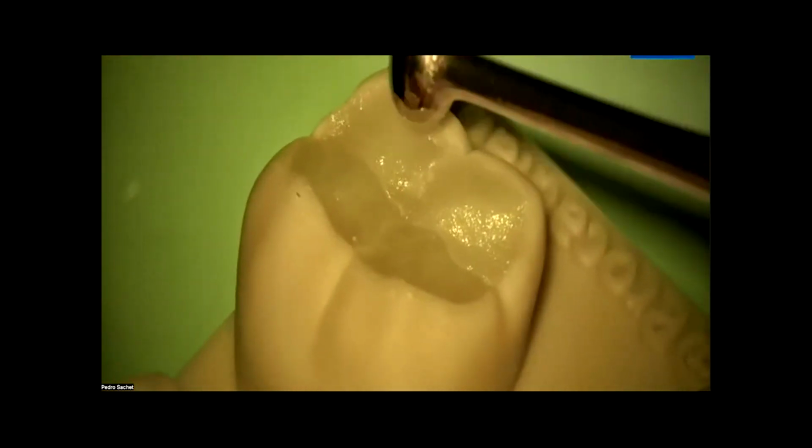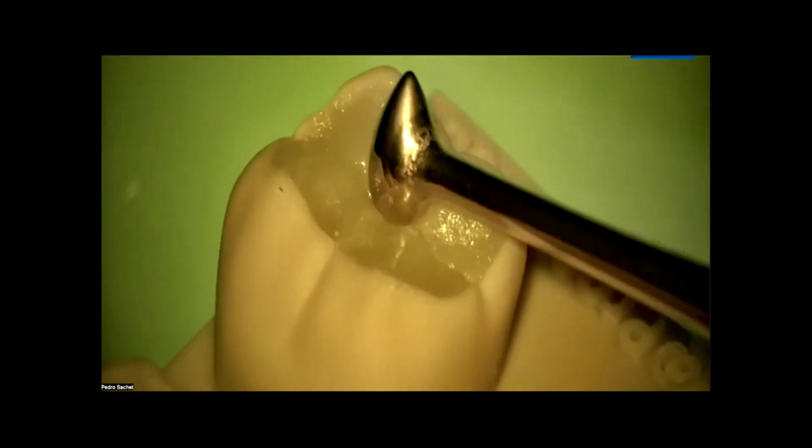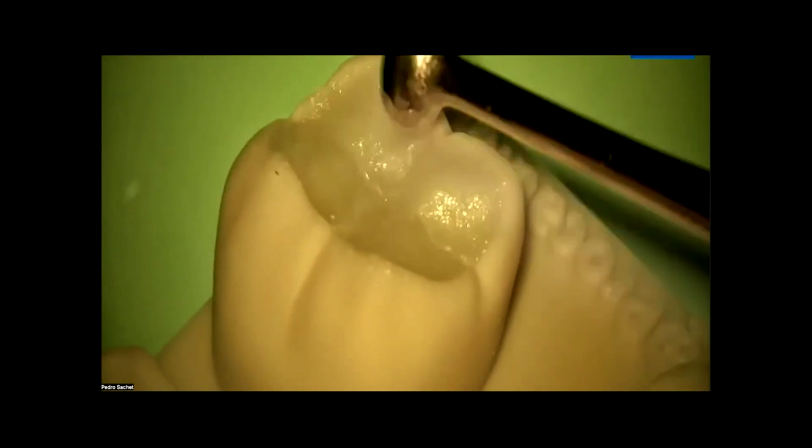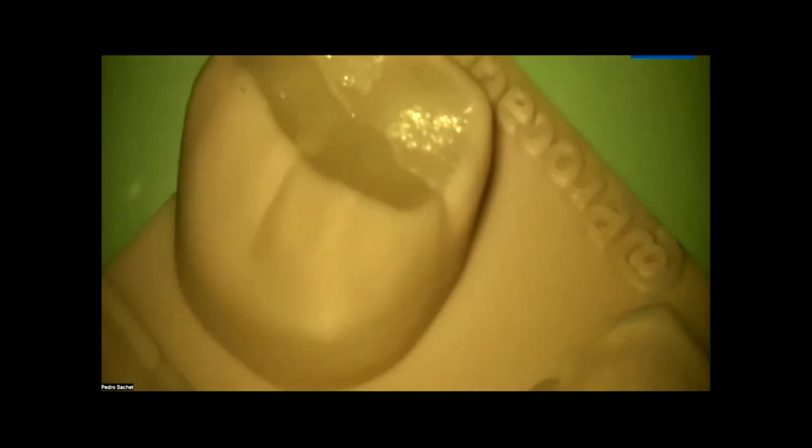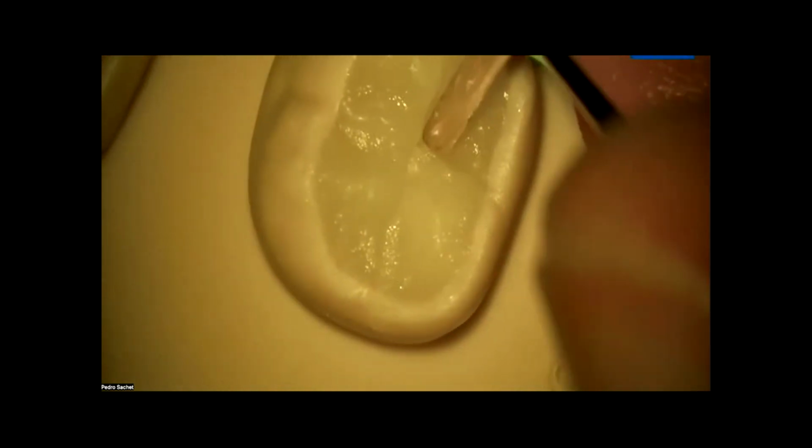Let's check the inclinations. Imagine that this is our upper molar biting here. So I can open again and close it again. Well, these images that you are seeing are from a microscope.